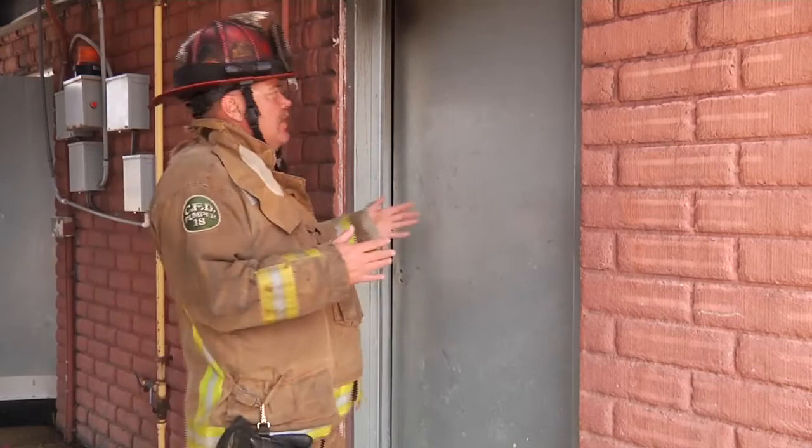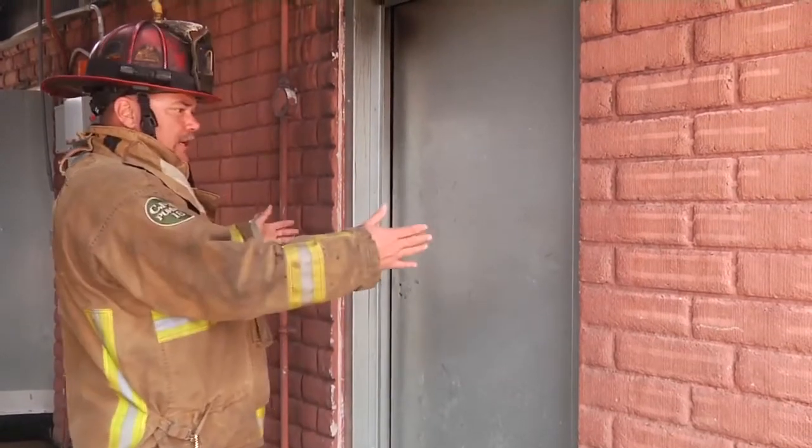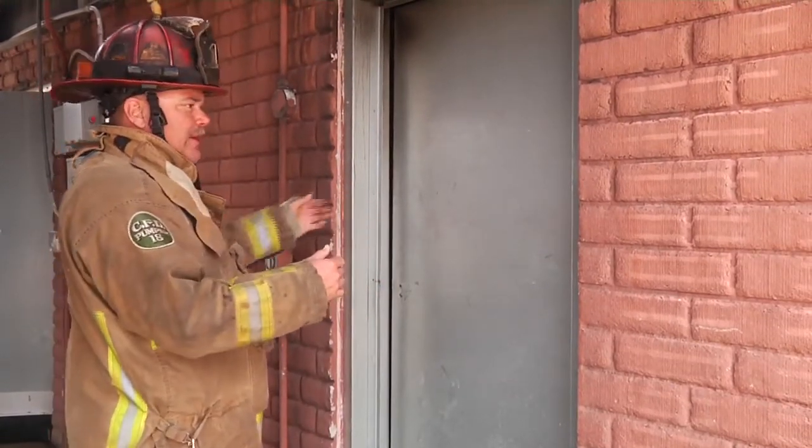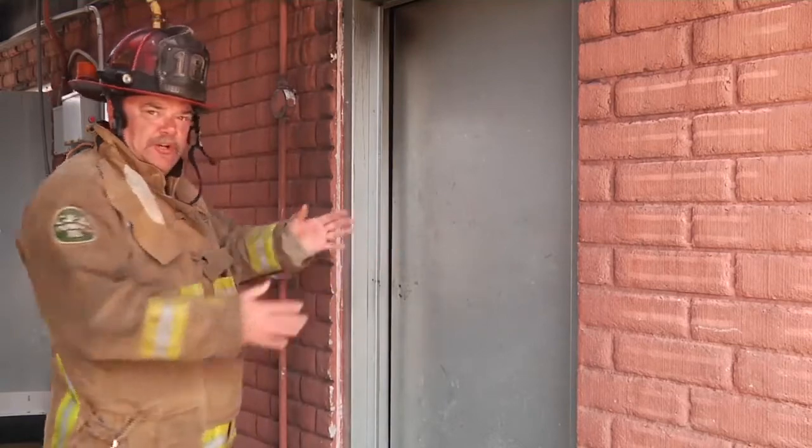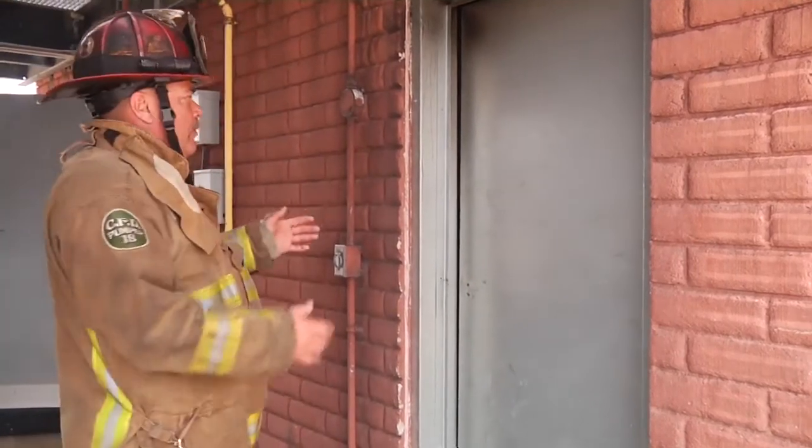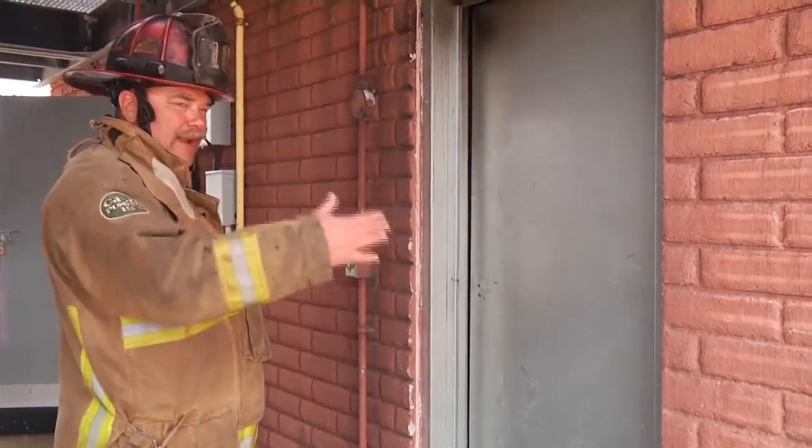A couple things about splitting the door. The primary goal here is when we decide whether we want our hose line inside or outside. What's going to determine that again is the location of the fire and the swing of the door. So if we take the door and we look here, this particular door is an inward swinging door. 90% of the structure is to my left. So with that being said, I want to take the right side of the door.